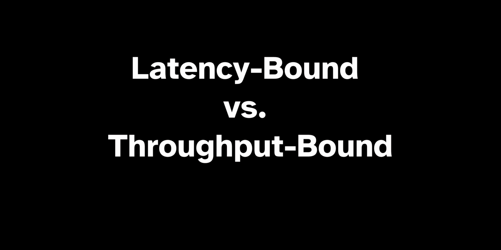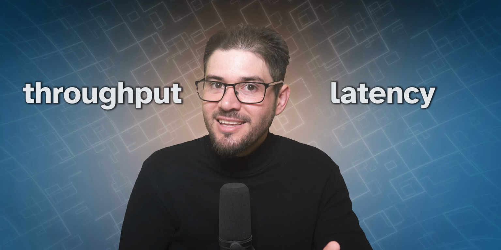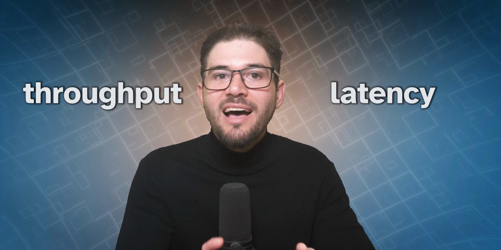And this benchmarking tax is real. So spending engineering time to save on GPU costs is actually a big deal. And understanding this cost is the first step to controlling your budget. And this brings us to the fundamental decision. Are you optimizing for throughput or latency? There is no single right answer.